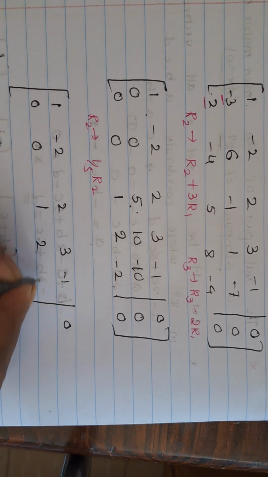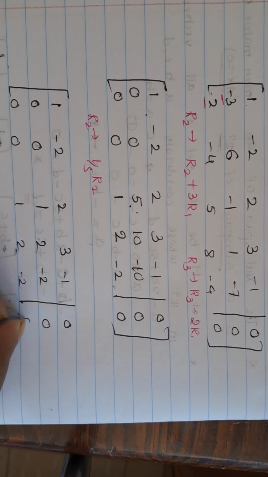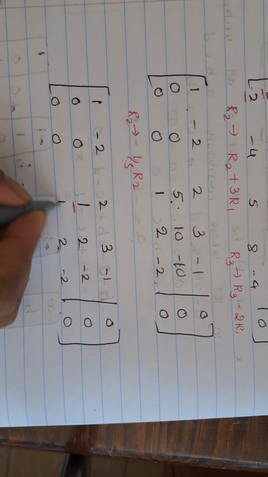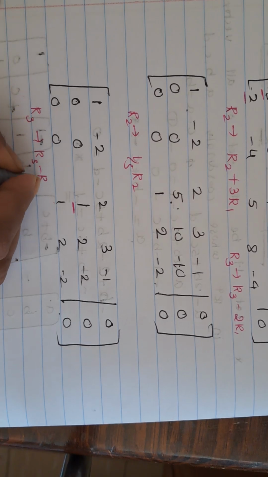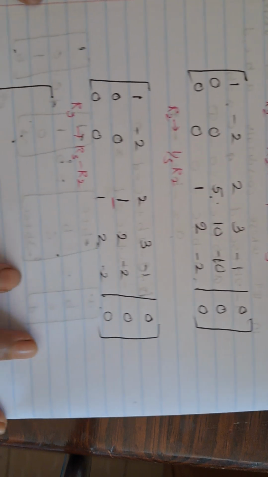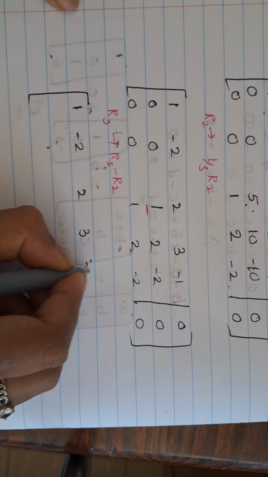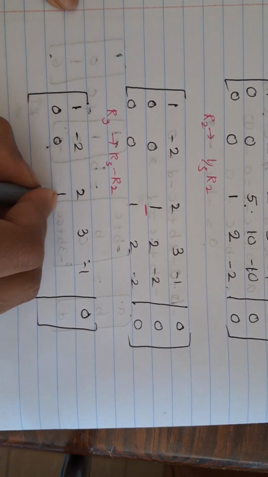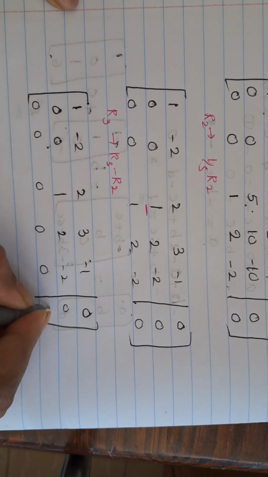Okay, so the same steps you should use. It is 1, -2, 2, 3, -1, 0, and 0, 0, 1, 2, -2, 0. Okay, so with the help of R2 now, I'm using R2 in order to make this element 0. Therefore R3 changes to R3 minus R2. Simple, that we will do. So here we get 1, -2, 2, 3, -1, 0. So 0, 0, 1, 2, -2, as we are not doing anything here. So this will be simply 0, 0, 0.